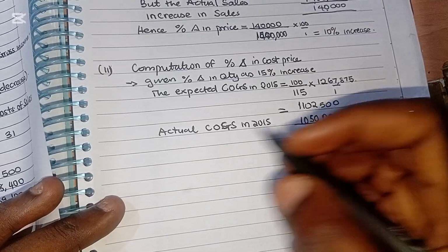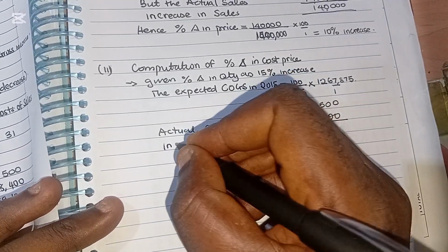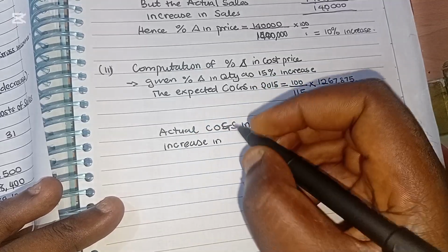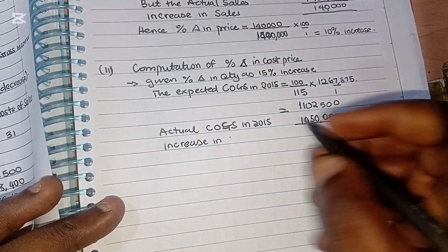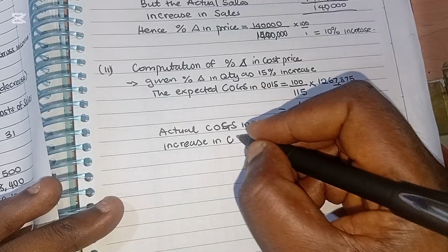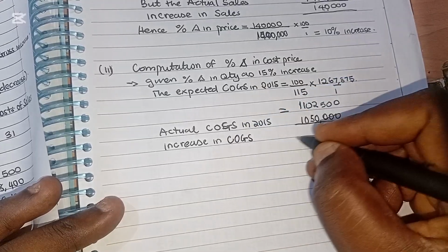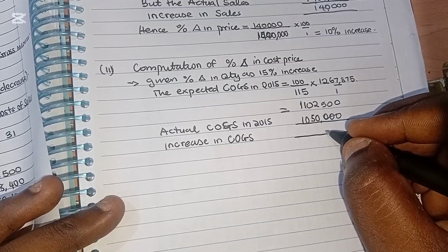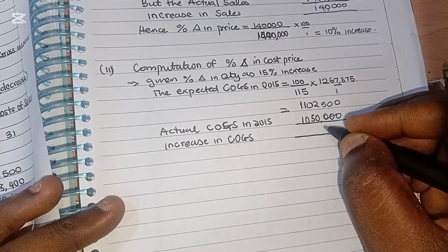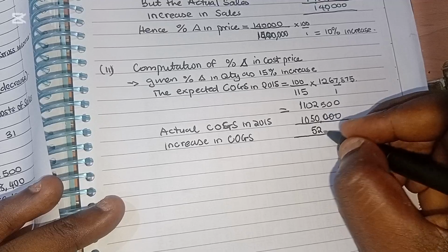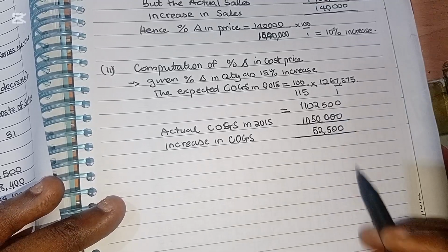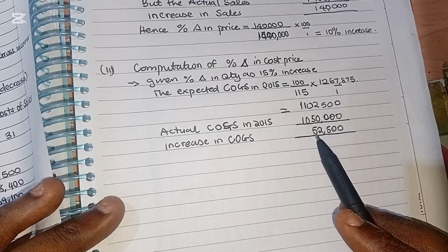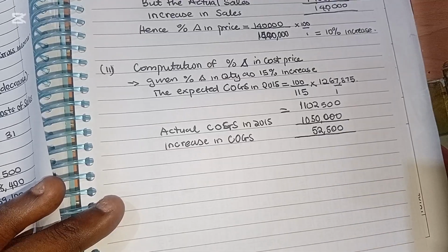So we now have an increase in cost of goods sold. So what is the increase in cost of goods sold? And the difference is 52,500. So this is what you expect, and this is what comes out.